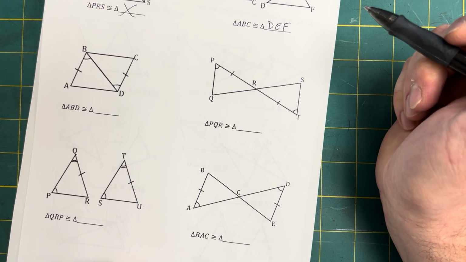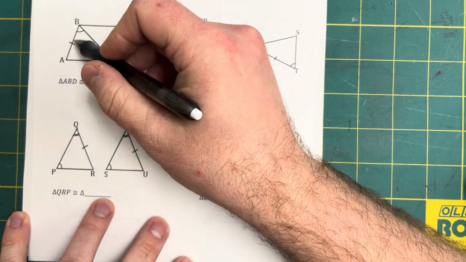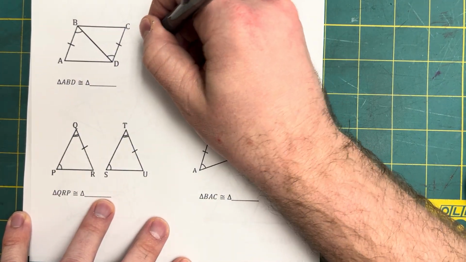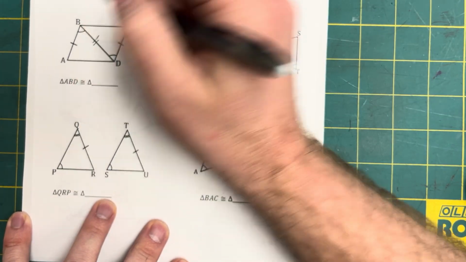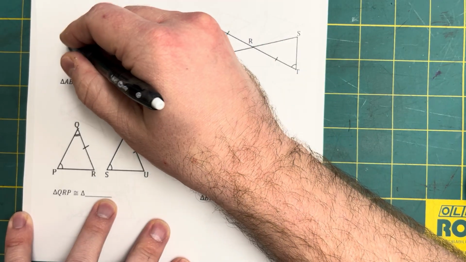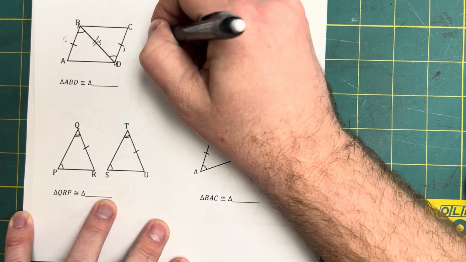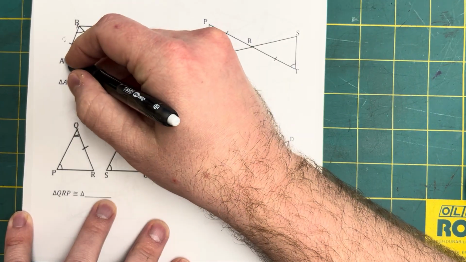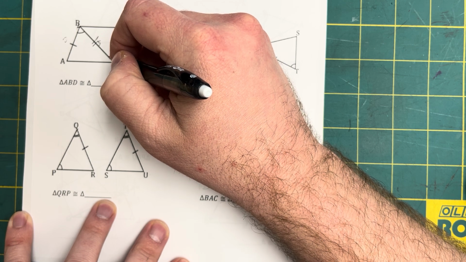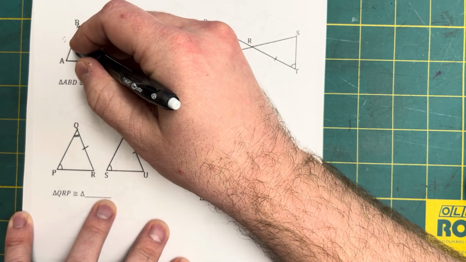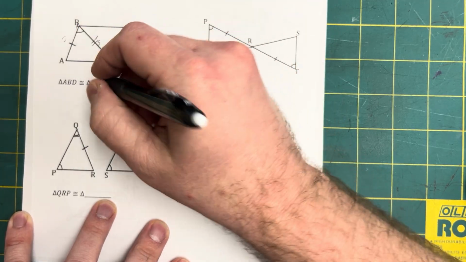All right, next one. A, B, D. Oh, we only have a side and an angle. That's not enough. But wait, we got this shared side in the middle. So now I've got side, angle, side. Side, angle, side. So this is SAS, we're good now. So if we have A, B, D, so A crosses the single to reach the angle. So cross the single to reach the angle. So C, D, B.